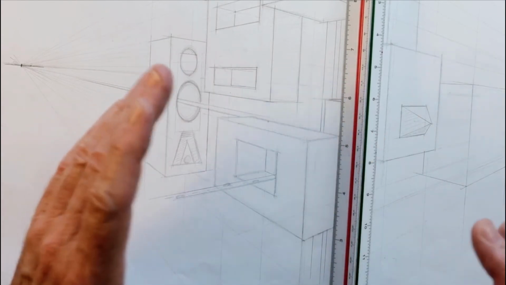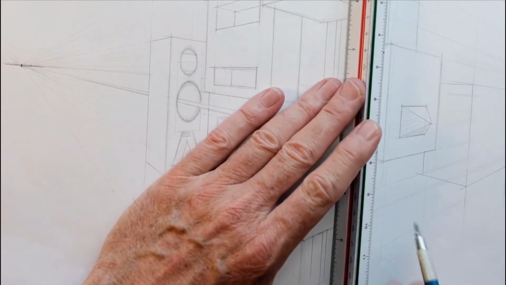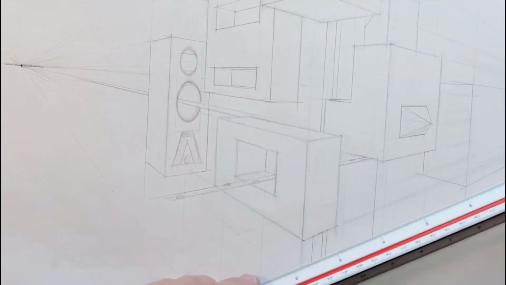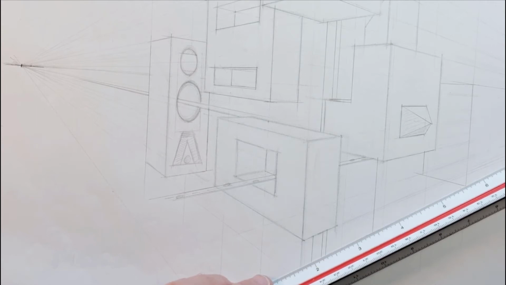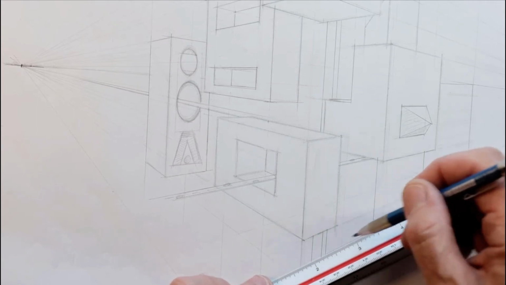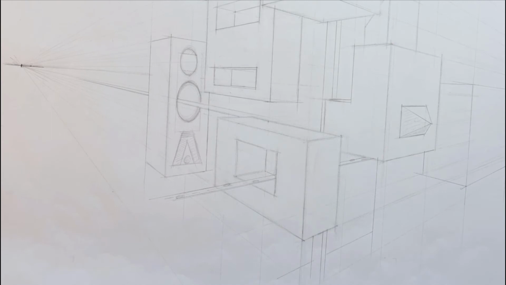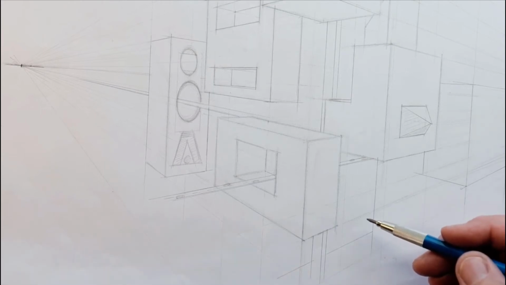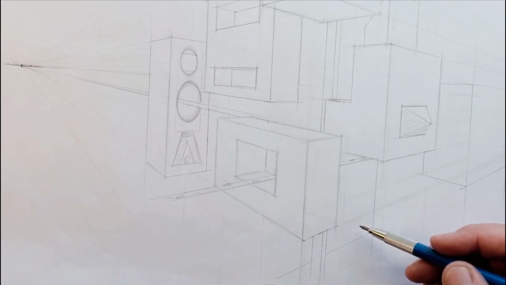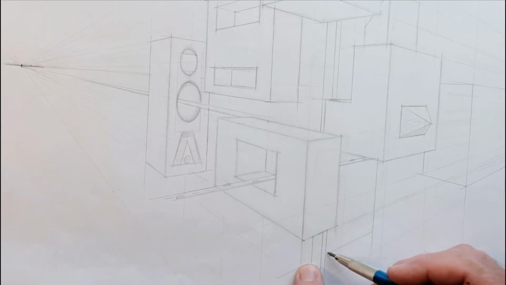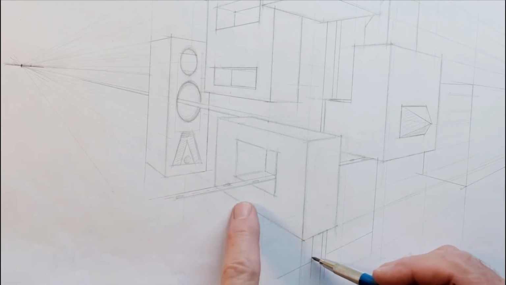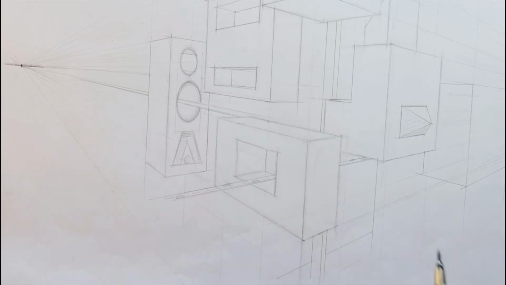So I'm imagining it first, and then I'll just add a few lines that I need, right? One there. One out there. Now you have to be careful not to come too far forward. If I come too far along here, it won't be possible. It won't work. So I have to stop it back about maybe about here, I think.